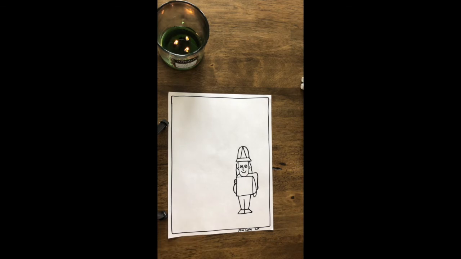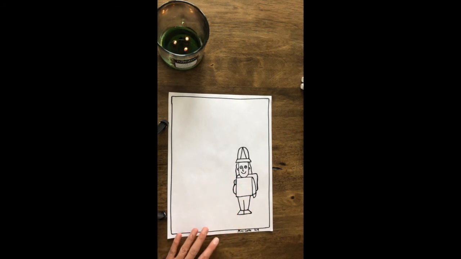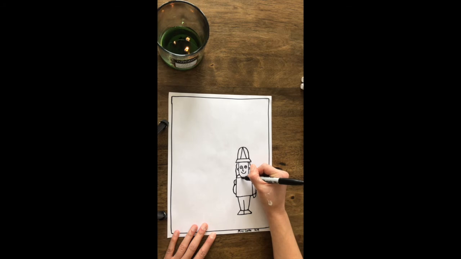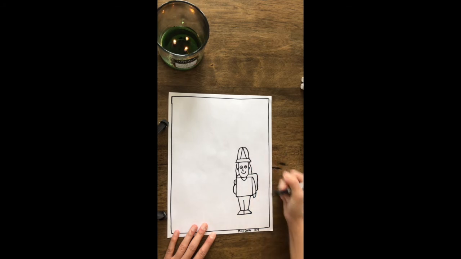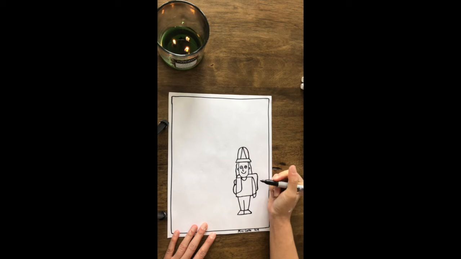And now let's move to some more details in the shirt area or the middle of the body, right? So right here, I'm going to just give myself a collar and a vest. So the vest is going to be a straight line on the left side first and then curve. And then over here, the same thing, it's going to be a straight line that just curves over and stops.